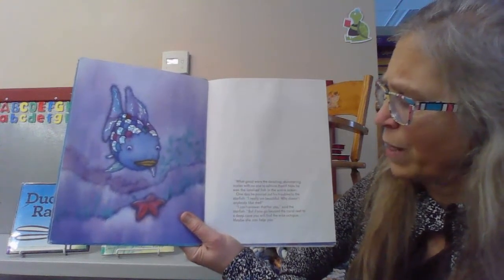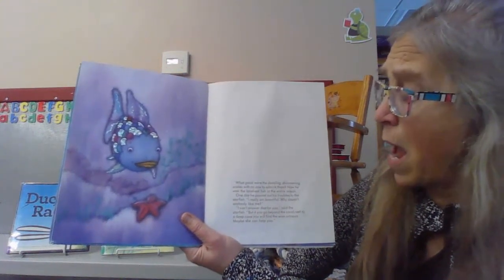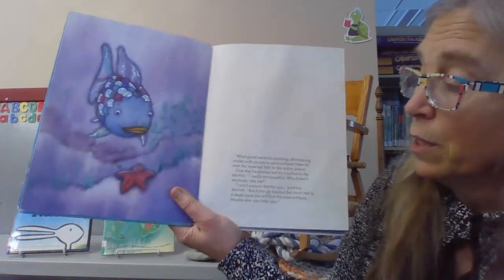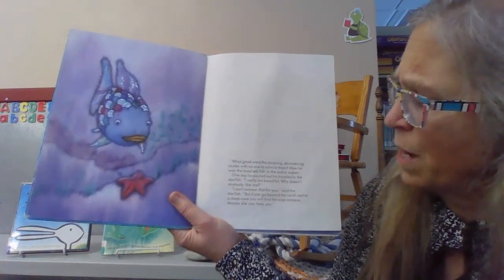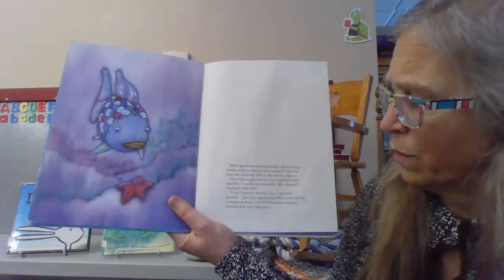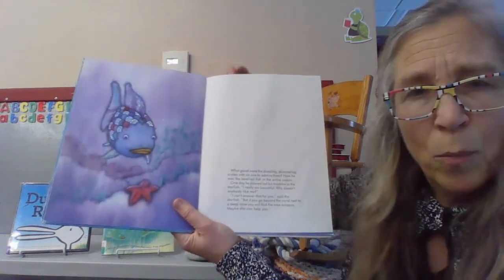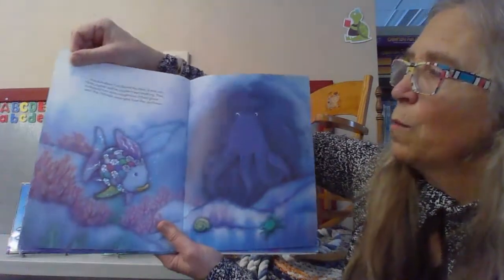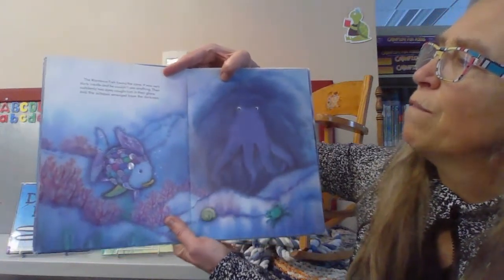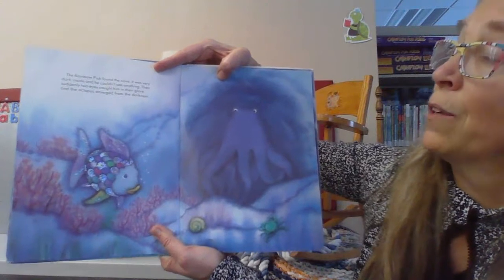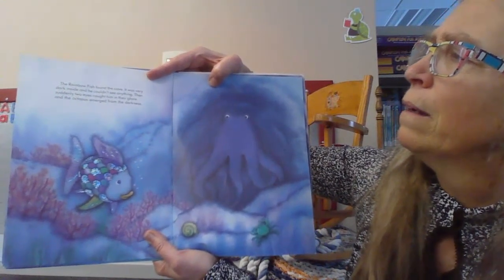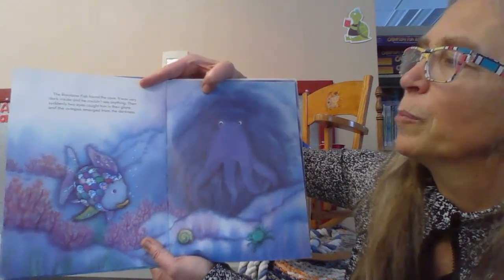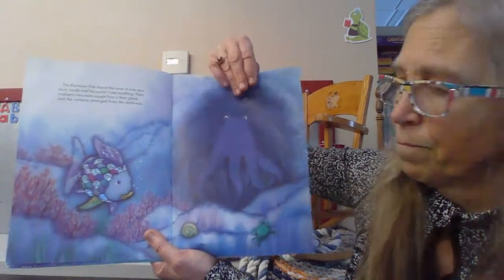One day he poured out his troubles to the starfish. "I really am beautiful. Why doesn't anybody like me?" "Well, I can't answer that for you," said the starfish, "but if you go beyond the coral reef to a deep cove, you will find the wise octopus, and maybe she can help you." Is that where he's going to go? The rainbow fish found the cave. It was very dark inside. He couldn't see anything. Then, suddenly, two eyes caught him in their glare, and the octopus emerged from the darkness.